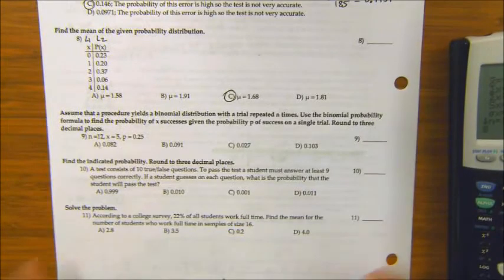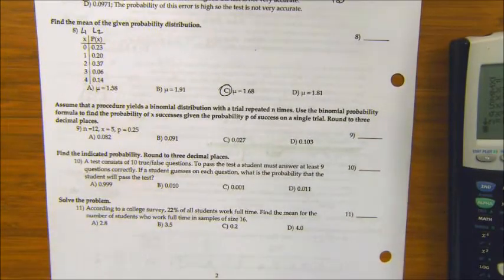Okay, number 9. Number 9 is a binomial distribution. When we looked at chapter 5 and chapter 6, chapter 5 was a discrete probability distribution which had tables for some, and then the big one we had was the binomial distribution.